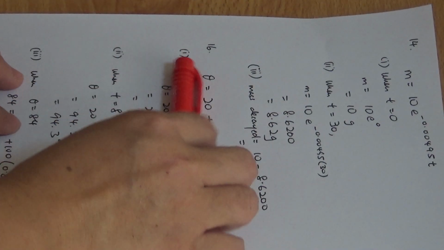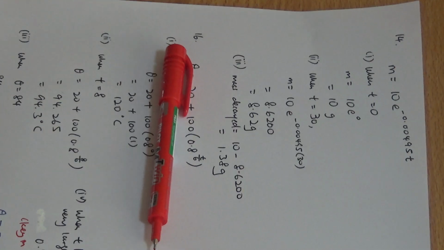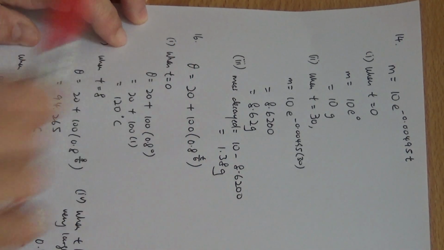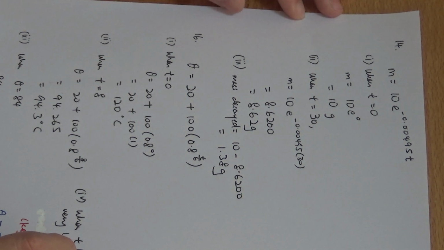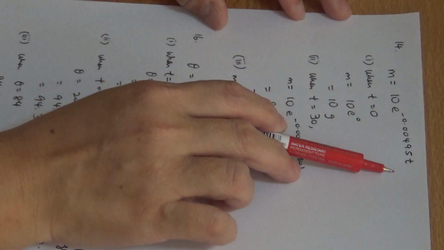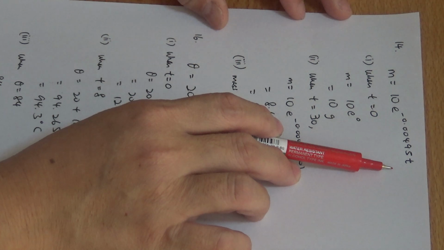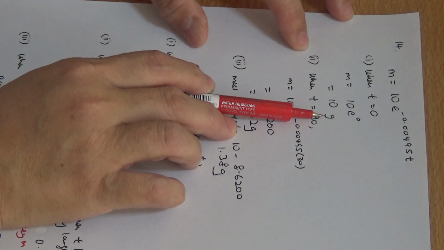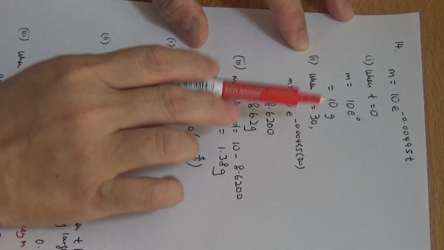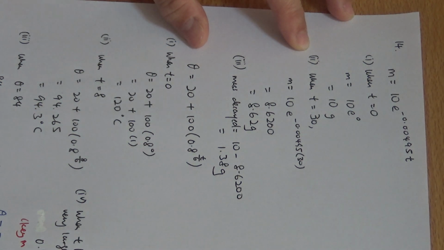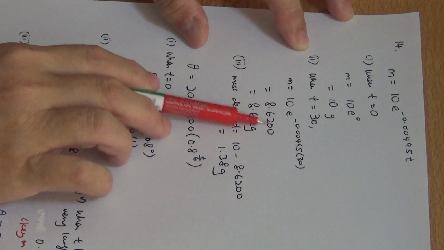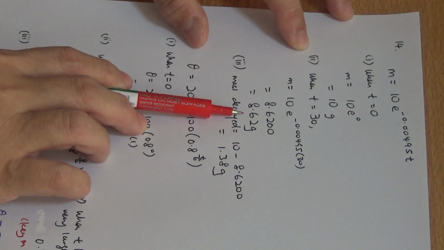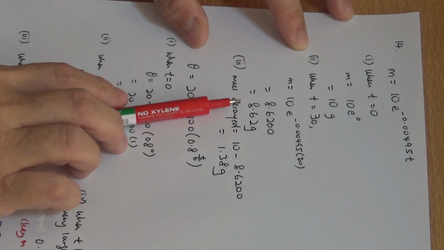Now the next question, question 14. Question 14 talks about radioactivity. The mass m grams of a radioactive substance present T days after it was first observed is given by this. Now find the initial mass of this polonium. When T is 0, the initial mass is 10 grams. Now next, find the remaining mass after 30 days. When T is 30, I plug in, round it off to 3 significant figures, and get 8.62 grams.